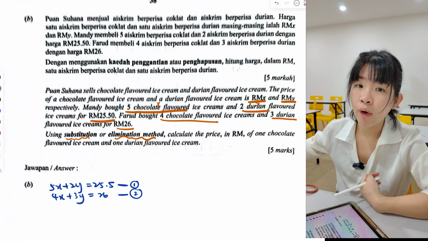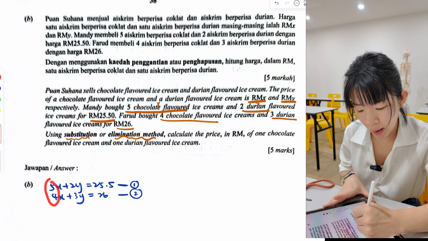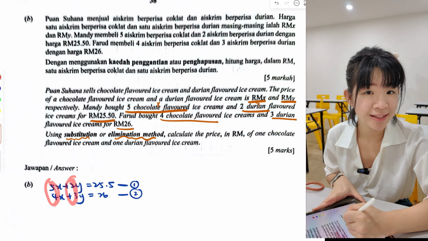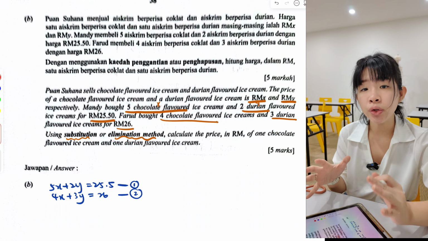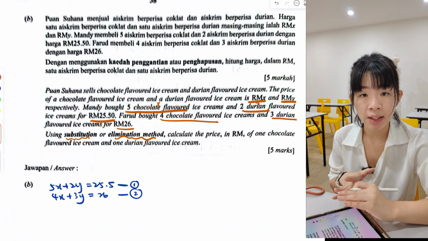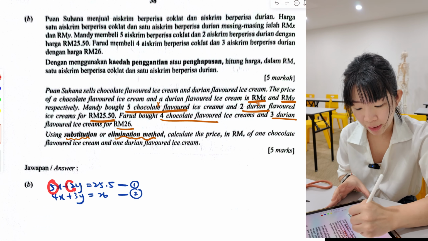Now, using substitution or elimination method, when you check that x and y both have a number in front, my suggestion is to use the elimination method, kaedah penghapusan. We are all used to using substitution. Substitution is easy, but it applies when there is no number in front of the unknown.